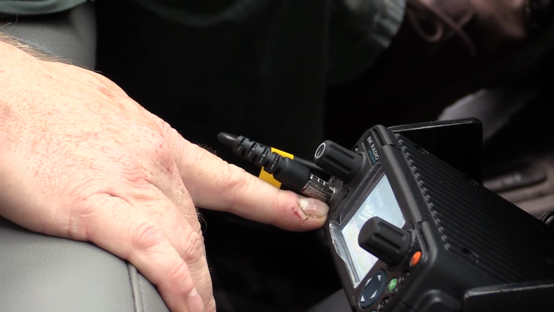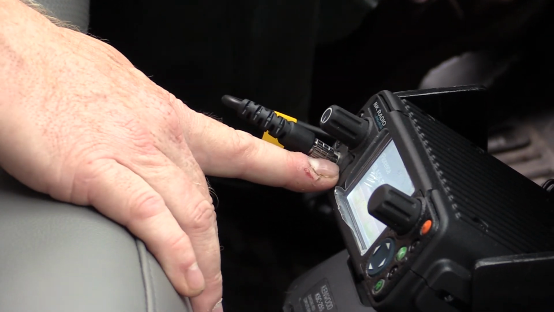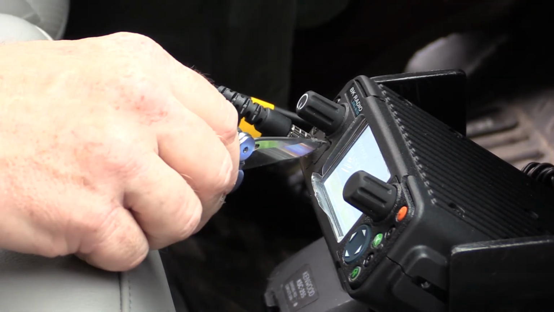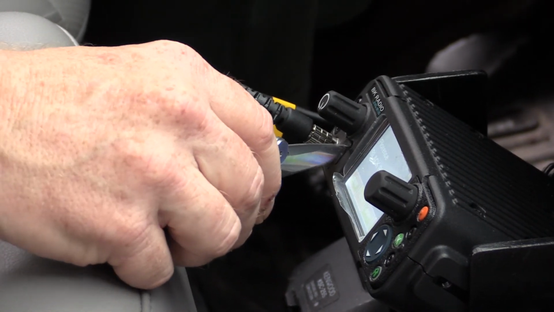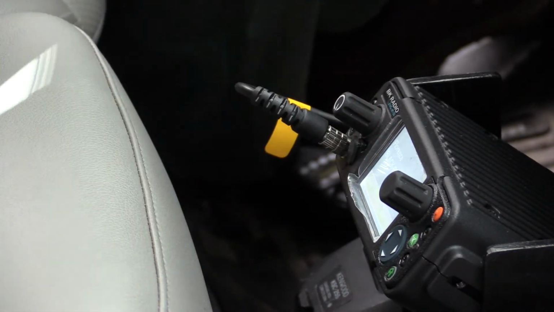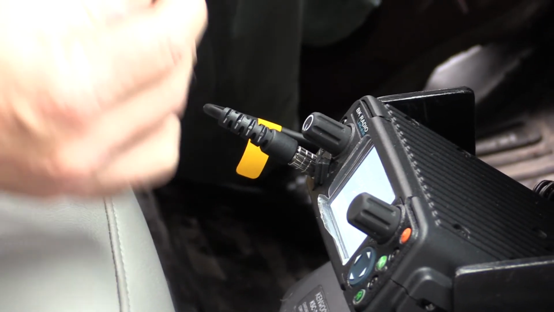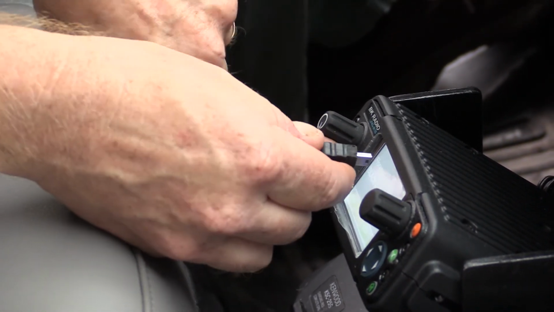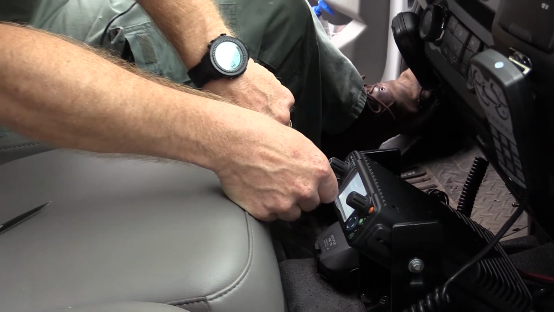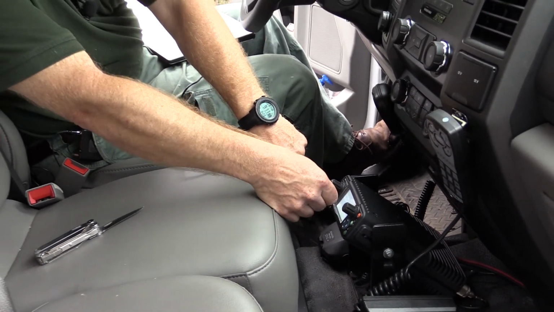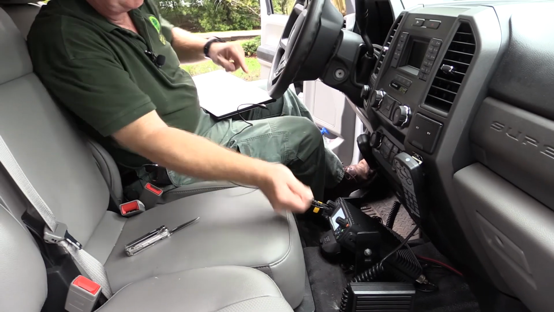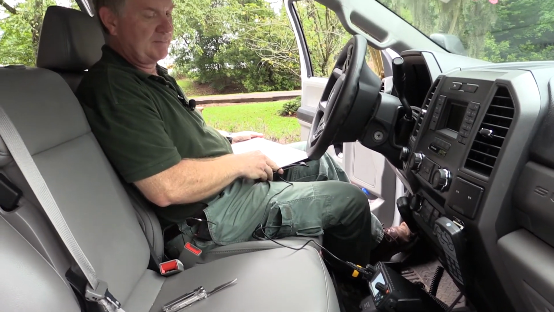You may wonder what the little rubber plug is by the microphone connector. That is the programming port. Sometimes you've got to pry it out. It can be a pain. This is where we actually program the radio. It uses a standard off-the-shelf connector versus something expensive, and now the radio is ready to be programmed.